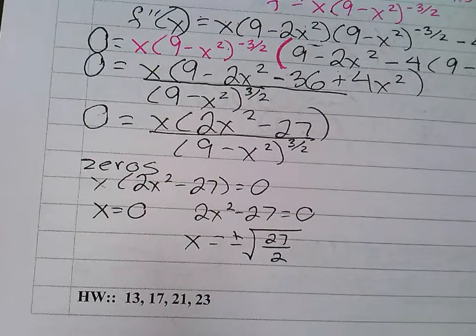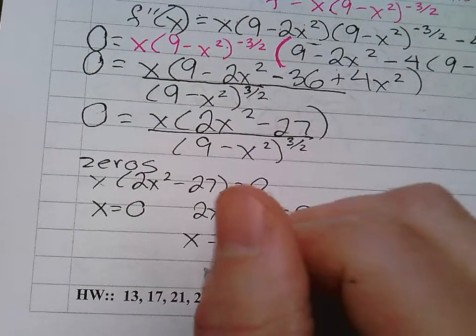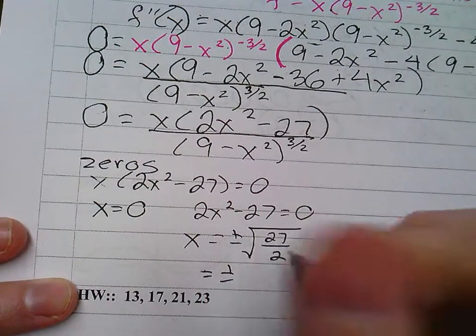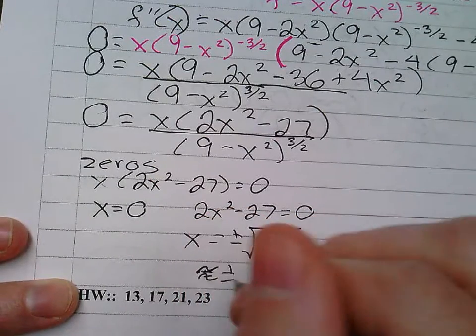I know it feels like a never-ending problem, but it does indeed end. Let's go ahead and determine what the square root of 27 over 2 is, because that will help us. 27 divided by 2 is 13.5, and its square root is about 3.67. So it's just good to kind of get a decimal.